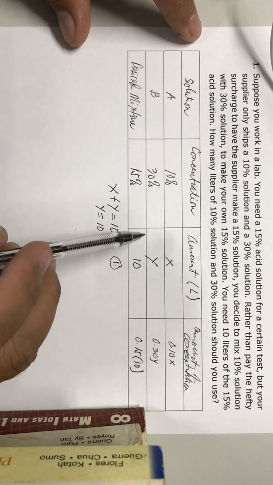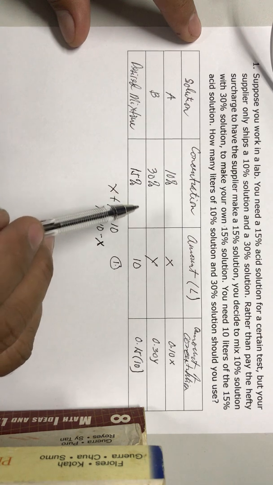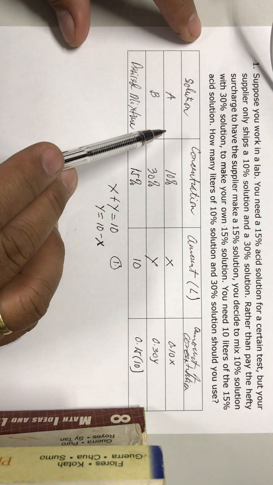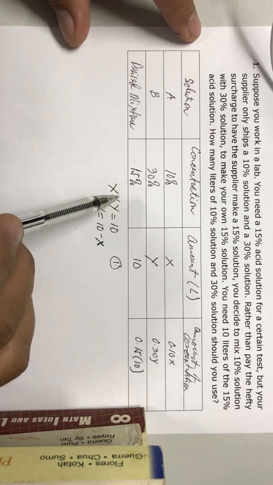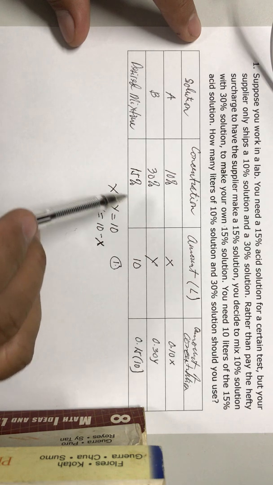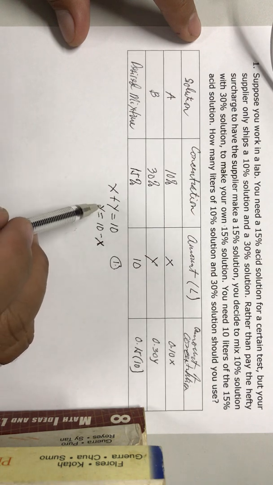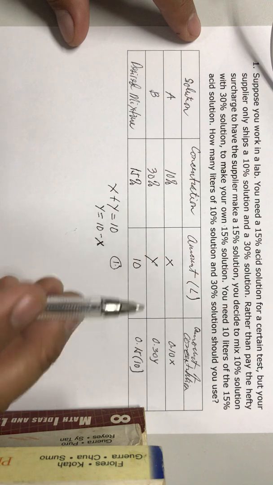Of the 10 liter desired mixture of 15% acid solution, how much of it is solution A? You don't know that. That's why you assign it with variable x. How much of it is solution B? You also don't know that. That's why you assign it with variable y. Then, solving for y, y is equal to 10 minus x.